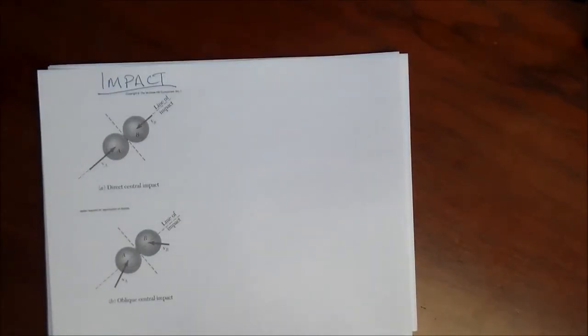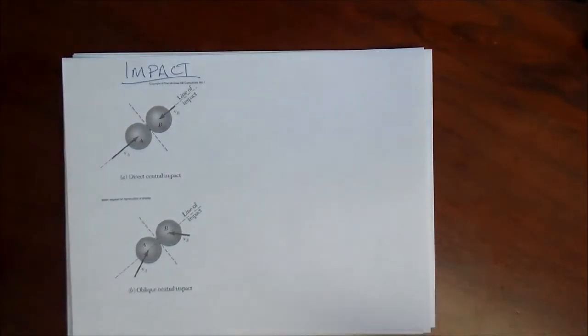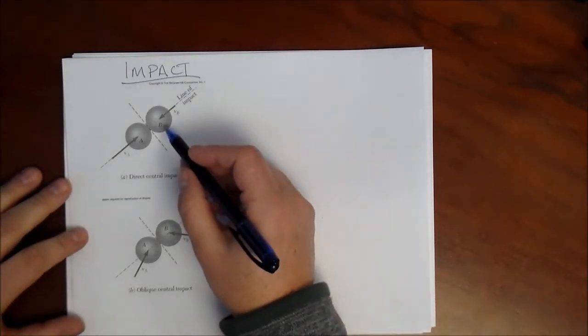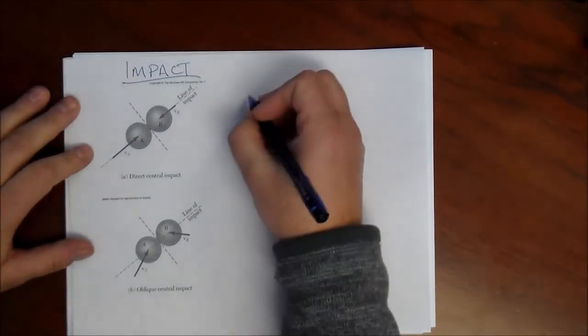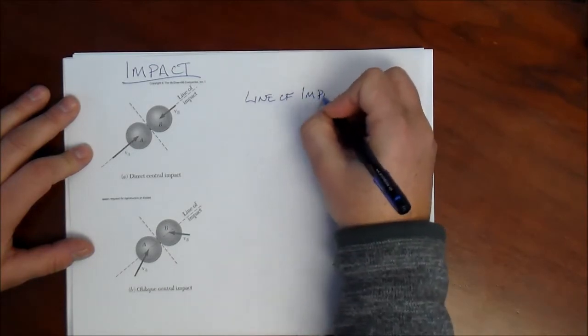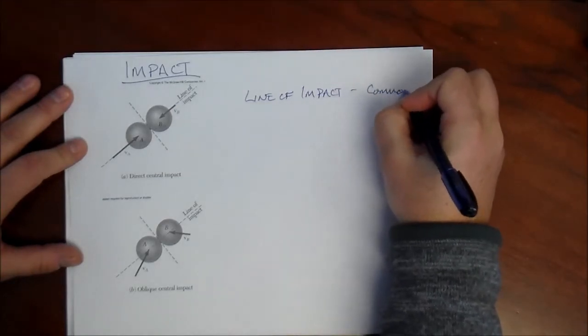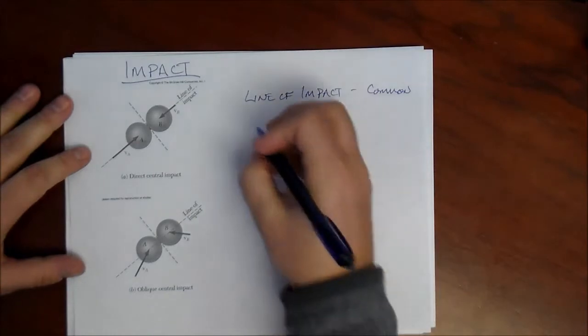So impact is just the collision between two bodies over a brief period of time. There's some nomenclature we need to get out of the way. Assuming we have two particles, here's particle A and particle B, and maybe it's two tennis balls bumping together, two hockey pucks on ice, two billiard balls rolling on a table and bumping into things like that. If we have two particles A and B bumping into each other, the first important aspect is identifying the line of impact. The line of impact is defined as the common normal between the impacting surfaces.